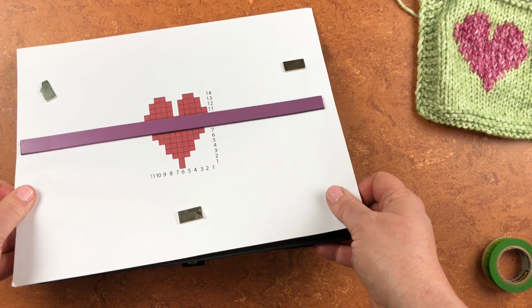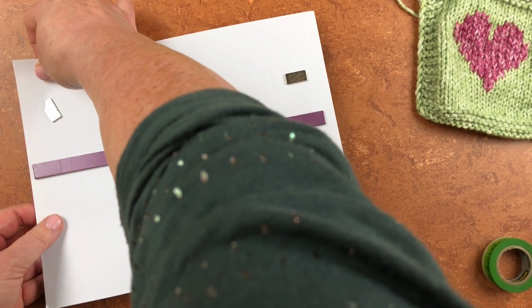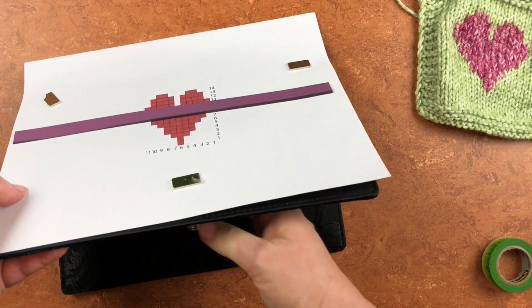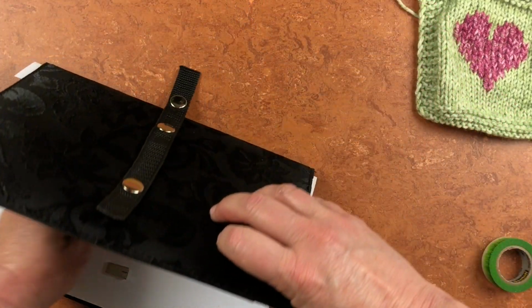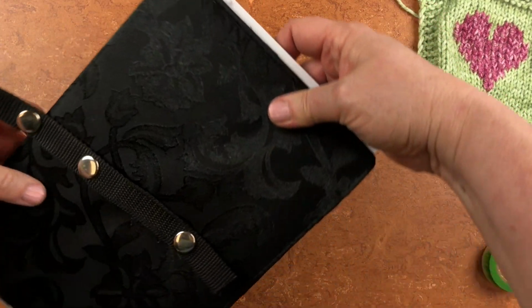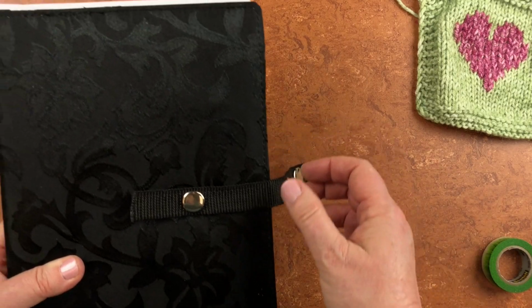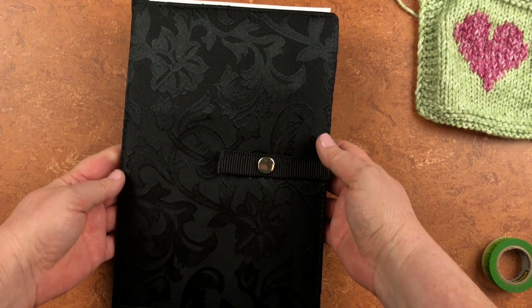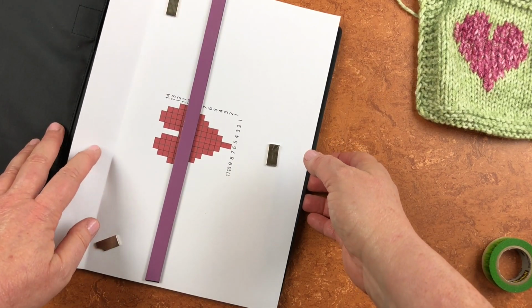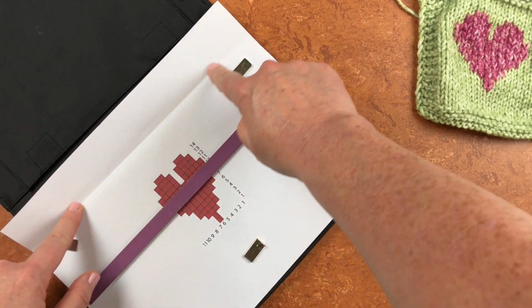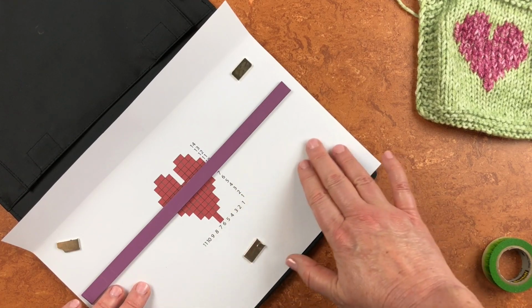It's also super nice because you get your piece in there, and then you can just close it up, and it will fit right in your knitting bag, and you can carry your pattern with you, and it's there. You just pop it open. You might want to trim it so that it fits really nice into your piece here.